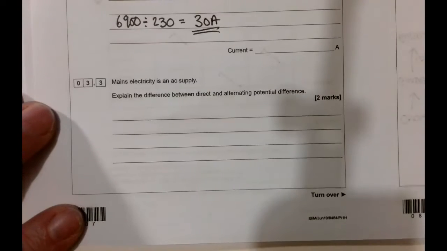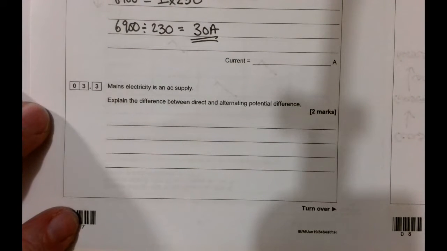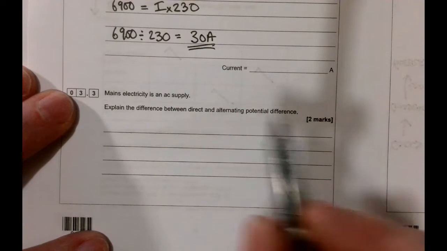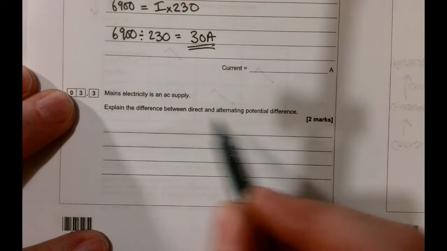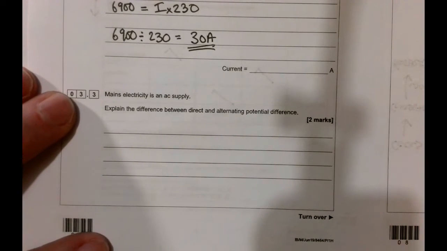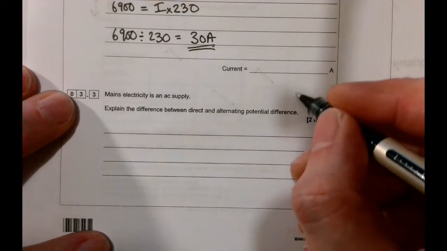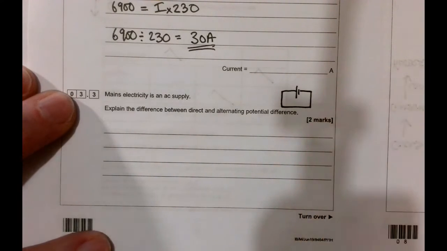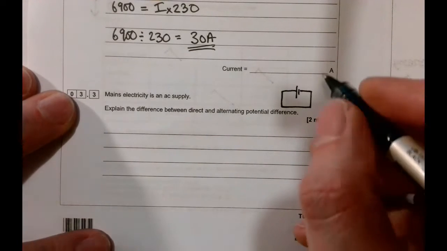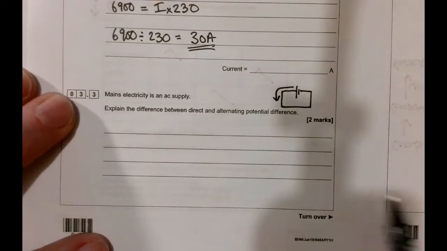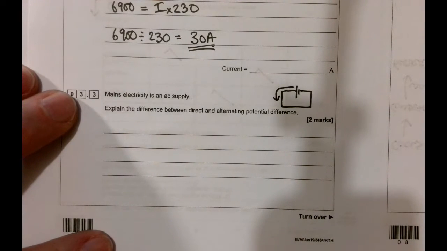Right. This would be answered terribly. So AC and DC: direct current and alternating current, or direct and alternating potential difference. Right, DC was simple. Most people could answer that. In a DC circuit, the current flows in one direction around the circuit.